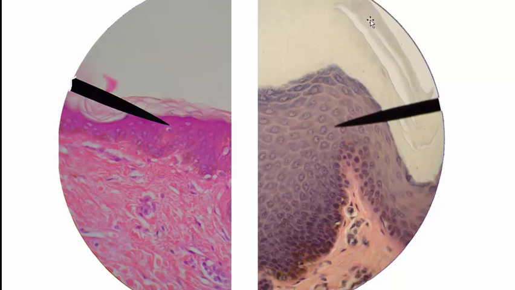Here's stratum corneum, stratum lucidum, stratum granulosum, stratum spinosum, and stratum basale. Over in the thin skin, stratum corneum, stratum granulosum, stratum spinosum, and stratum basale. And then down here, what do we have? Down here we have the dermis.